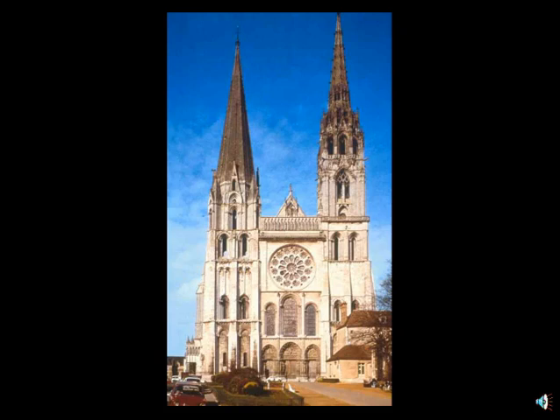Compared to Notre Dame, the portal of Chartres seems too small, almost as if it's wedged in between the two massive towers.